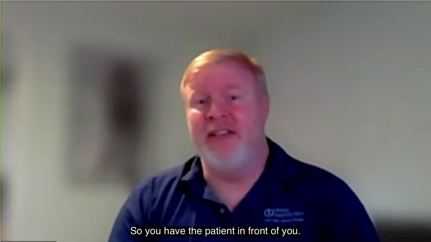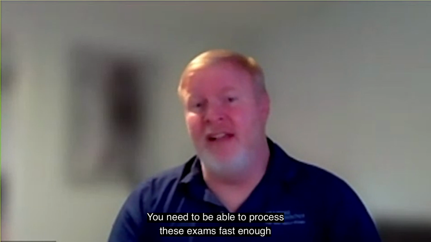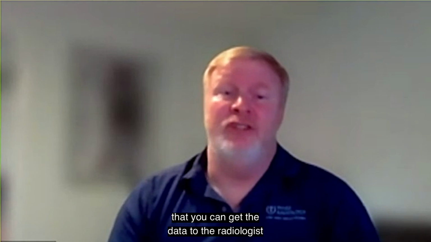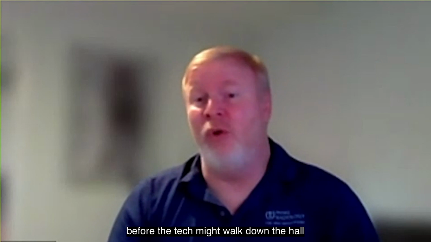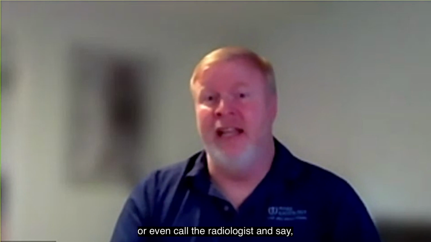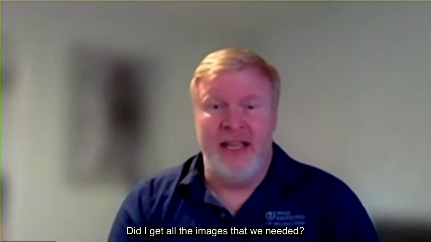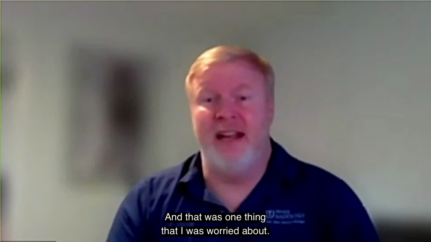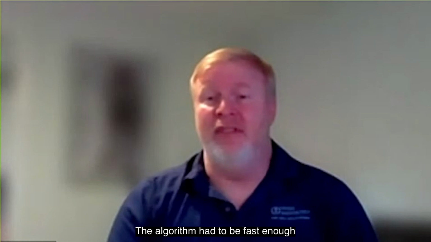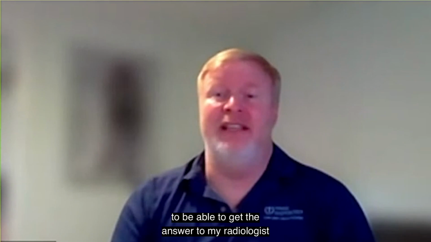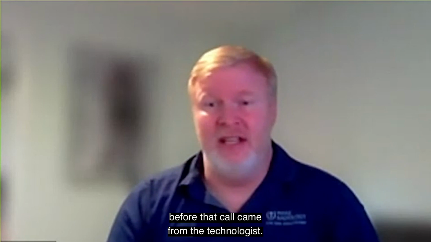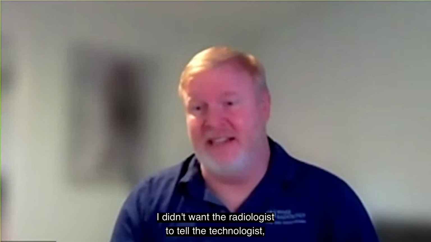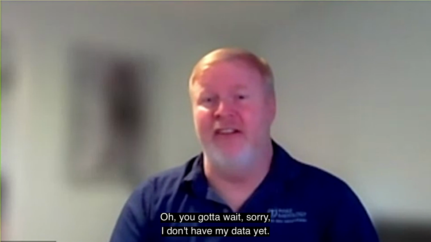So you have the patient in front of you. You need to be able to process these exams fast enough that you can get the data to the radiologist before the tech might walk down the hall or even call the radiologist and say, did I get all the images that we needed? And that was one thing that I was worried about. The algorithm had to be fast enough to get the answer to my radiologist before that call came from the technologist. I didn't want the radiologist to tell the technologist, oh, gotta wait. Sorry, I don't have my data yet.